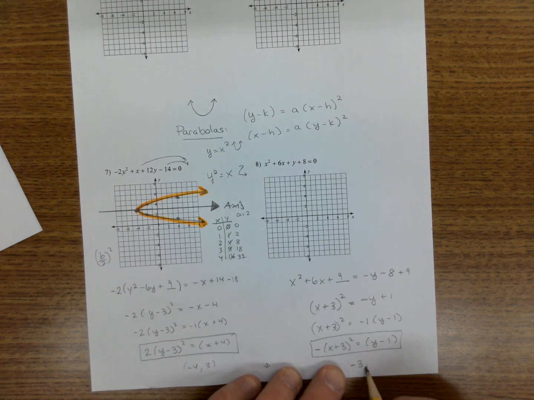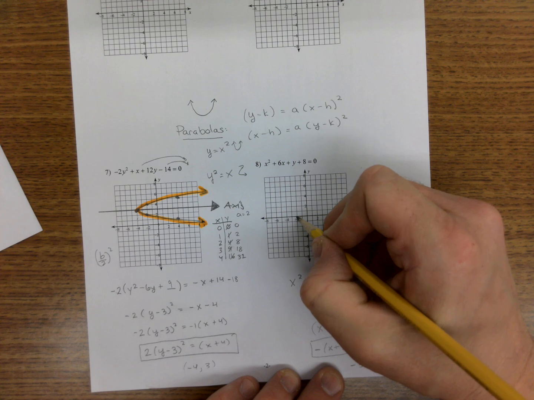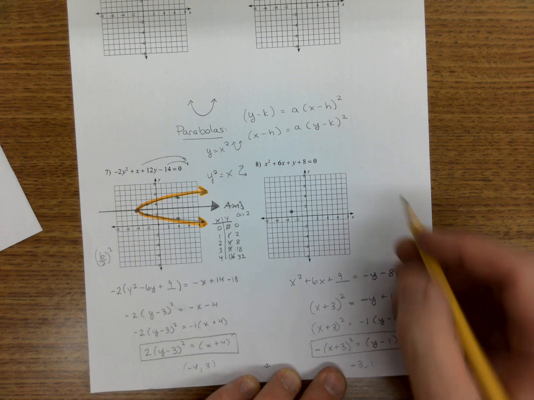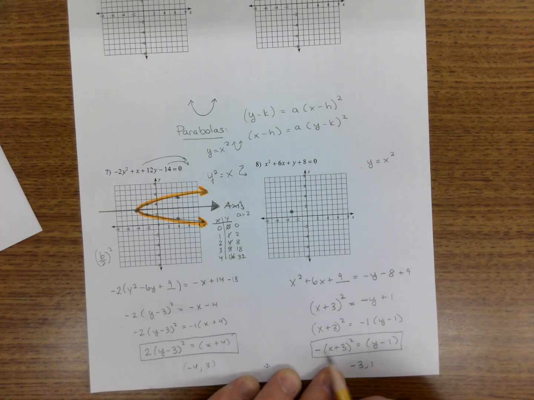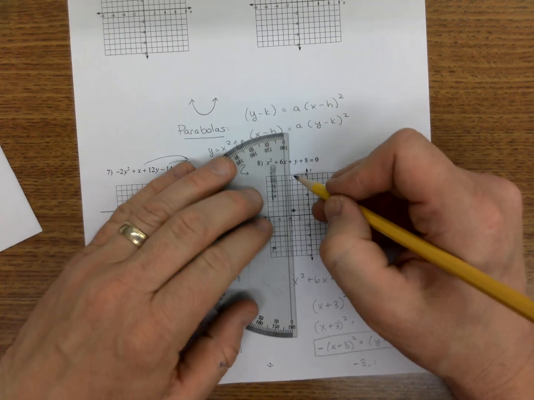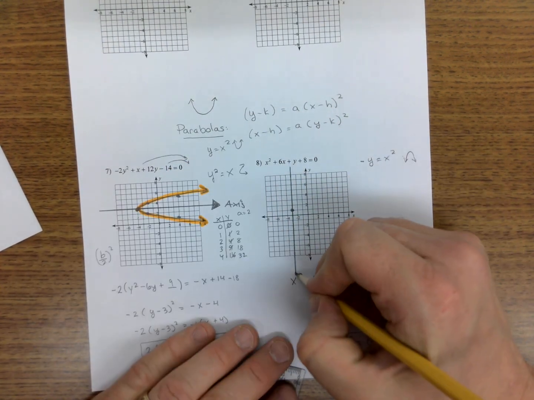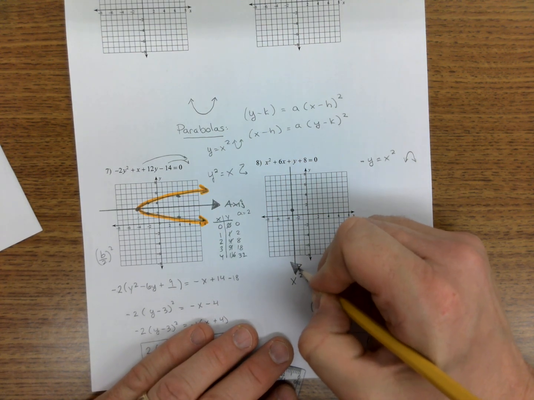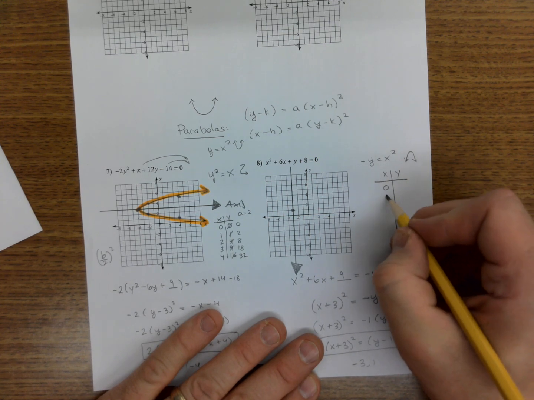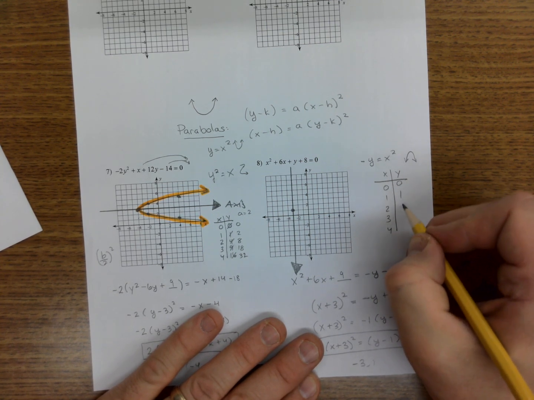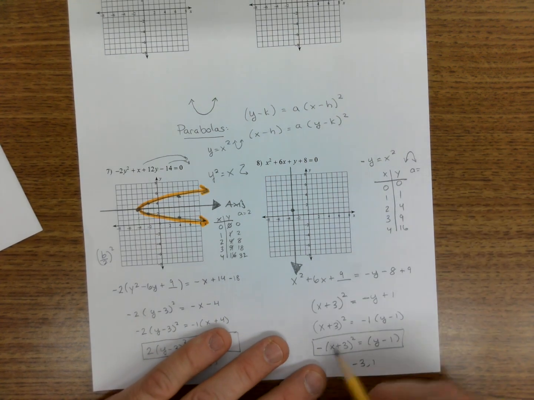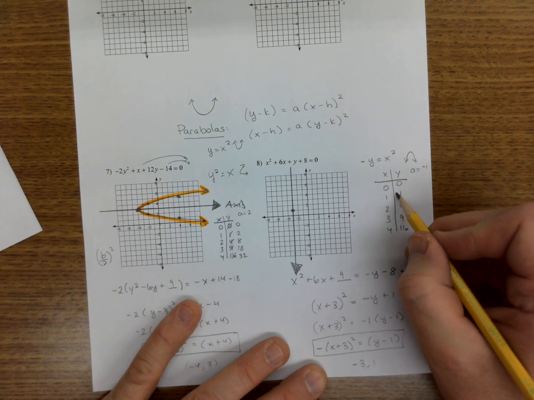Graph the vertex, -3, 1. What do I have here? Well, I have a y and an x squared, but it's turned negative. So that is an upside down parabola. So I'm going to go ahead and draw my axis of symmetry. I'm going to go ahead and put this arrow on here so I know where it's going. I'm going to go ahead and do my traditional table of squares, and I'm going to multiply it by the a value, in this case -1. So just make them all negative.